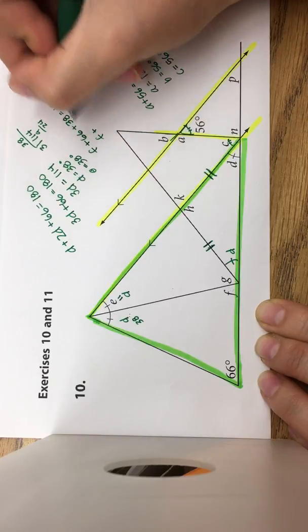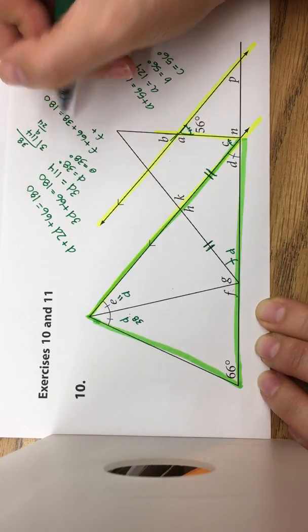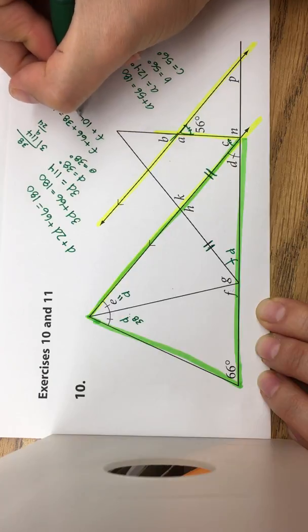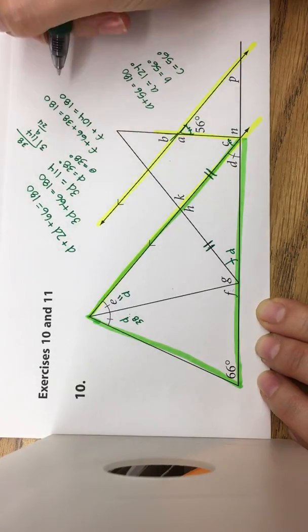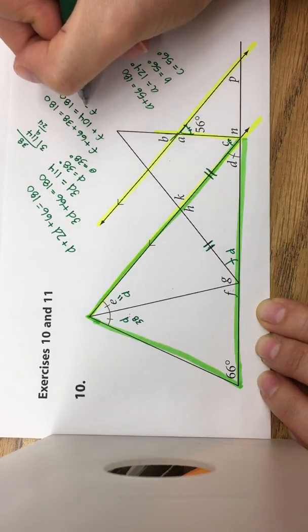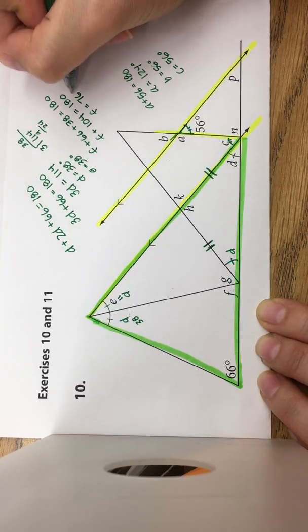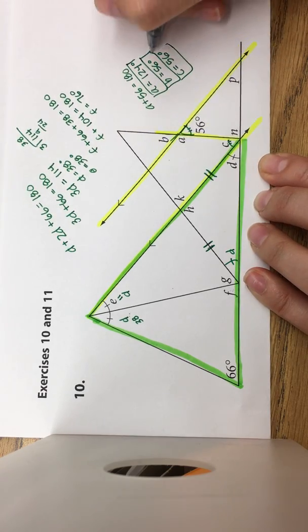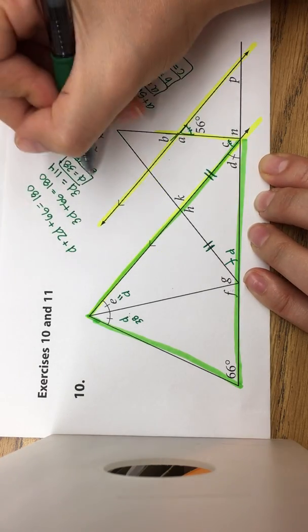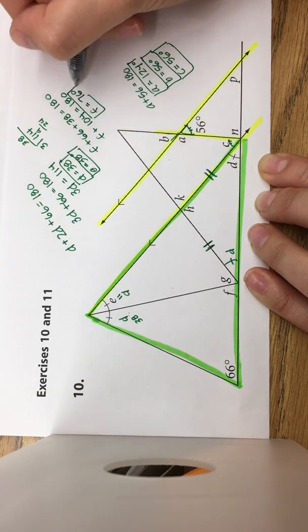So F plus, that's 90 plus 14, so 104 equals 180. Subtract 104 from both sides. F is going to equal 76 degrees. So what I have so far, A, B, C, D, E, F.